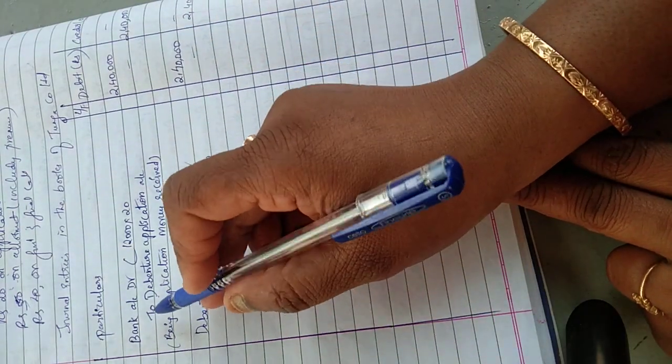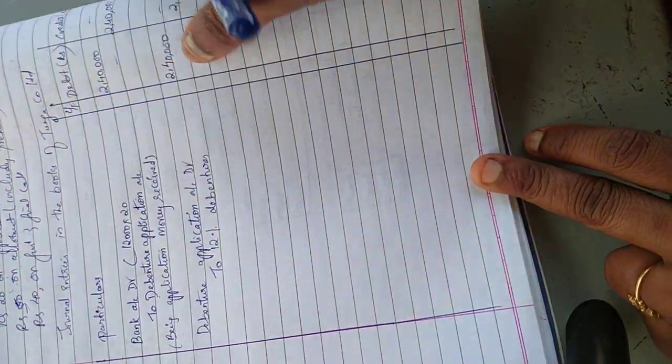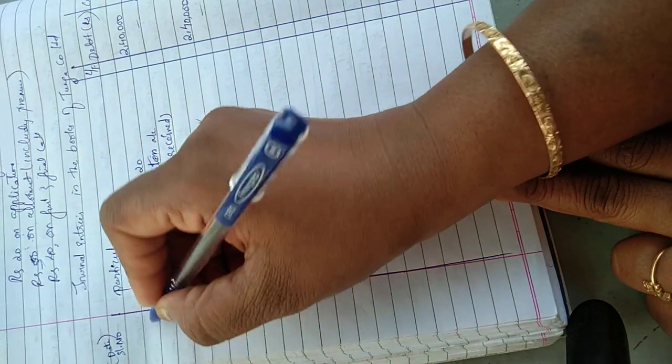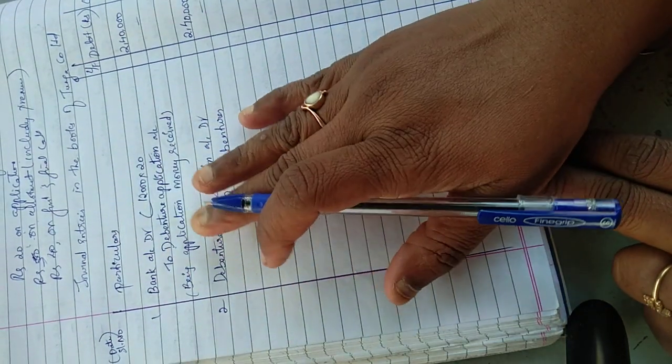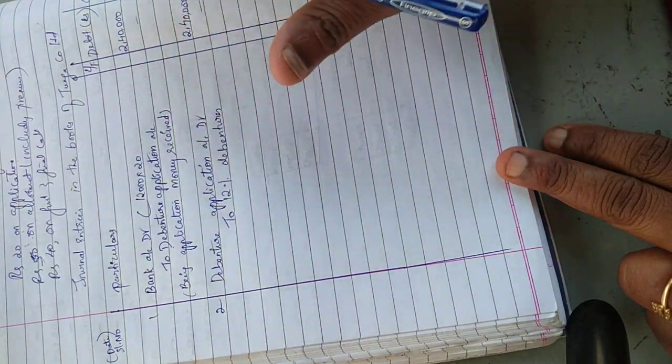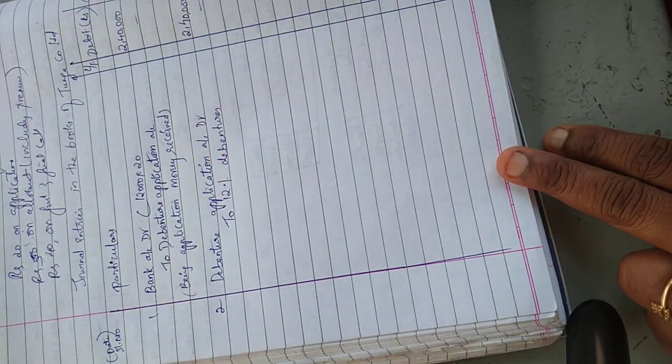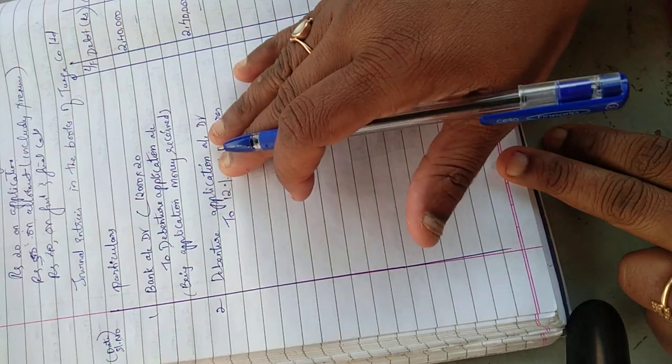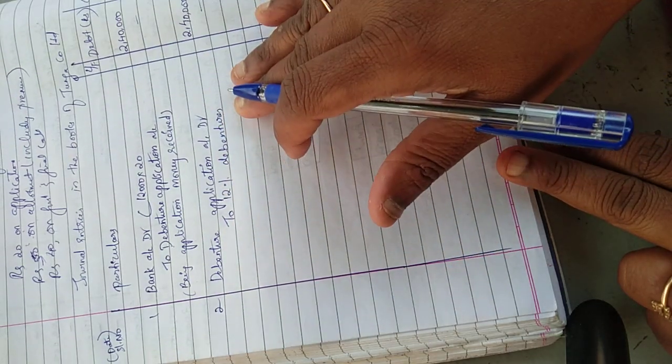After this, see these two journal entries for the application stage. So this is 1 and 2. Very simple. Bank account debit to debenture application account, being application money received. Then I need to transfer it to the debenture account. So it will be debenture application account to 12% debenture account.